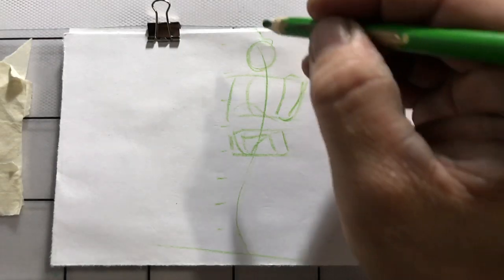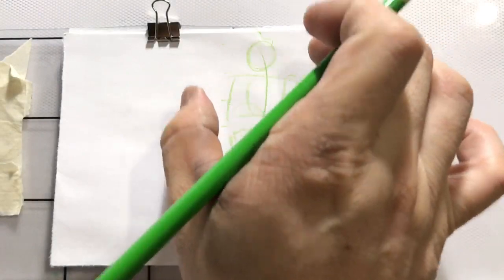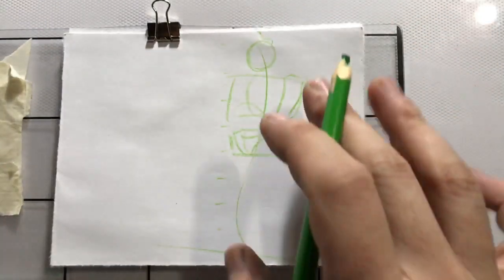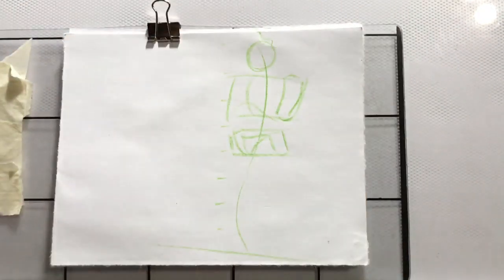Now, one thing that Bridgman and Michelangelo, who Bridgman studied, said something along the lines of building up these first and then building up the legs and then trying to balance the weight on top of it.